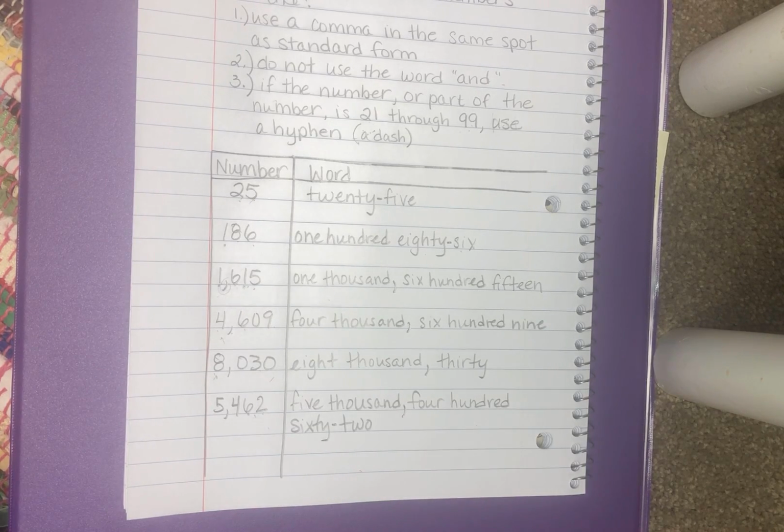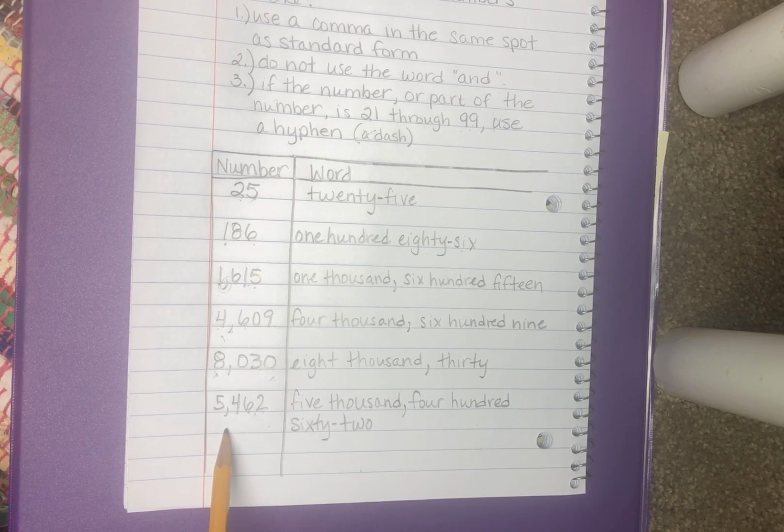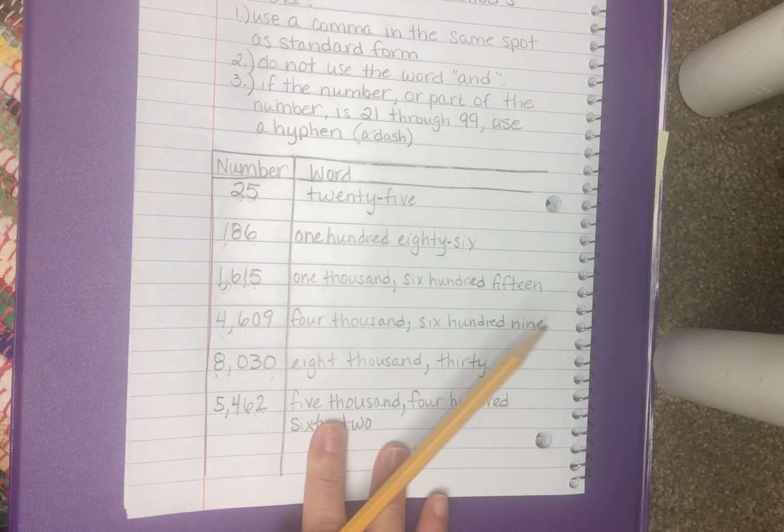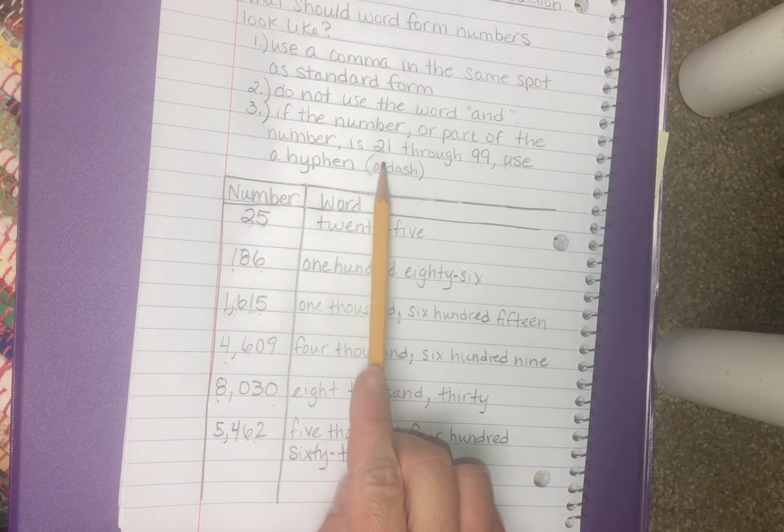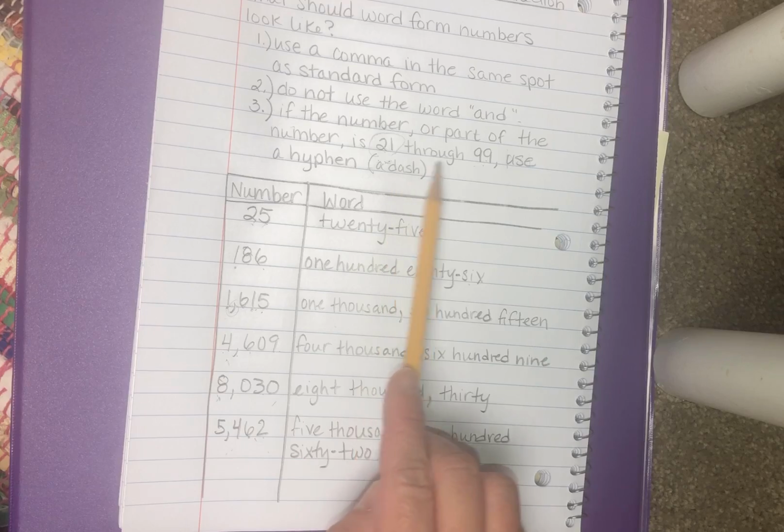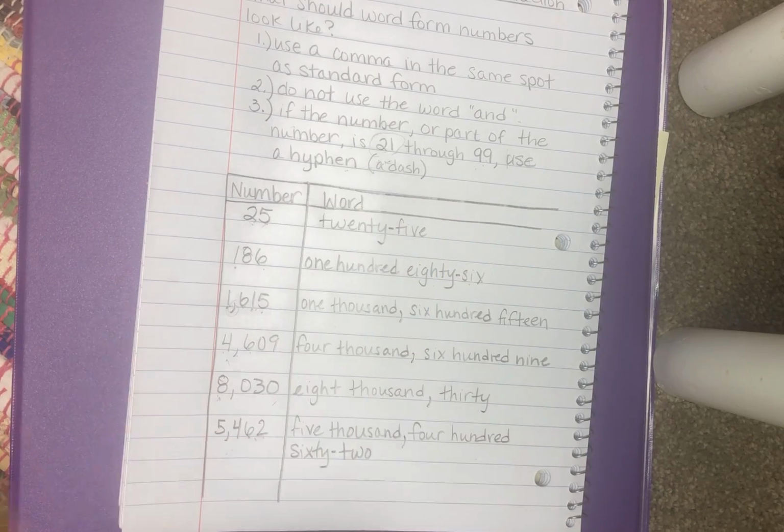So what I want you to do is to practice these in the questions that I've asked you on the assignment, and you'll submit them. When you're typing it, make sure that you're including the commas in the word form if there's a comma in the standard form. And make sure that if any part of your number is a 21 all the way through a 99, you're going to use a hyphen, which is a dash.